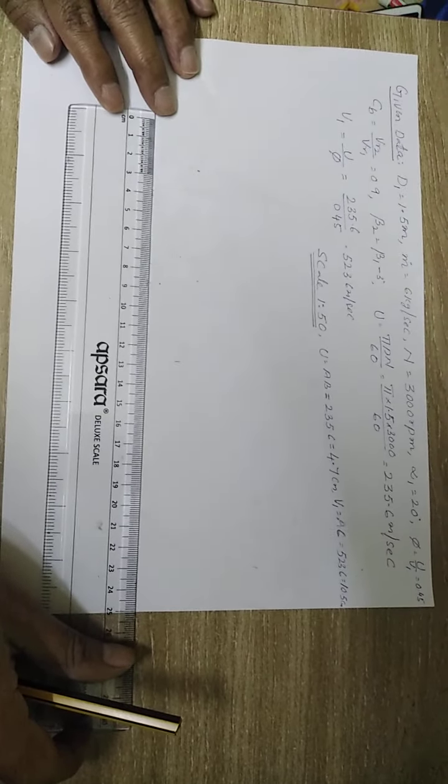Where this line meets, that is called F. So the EF line is called VF2.